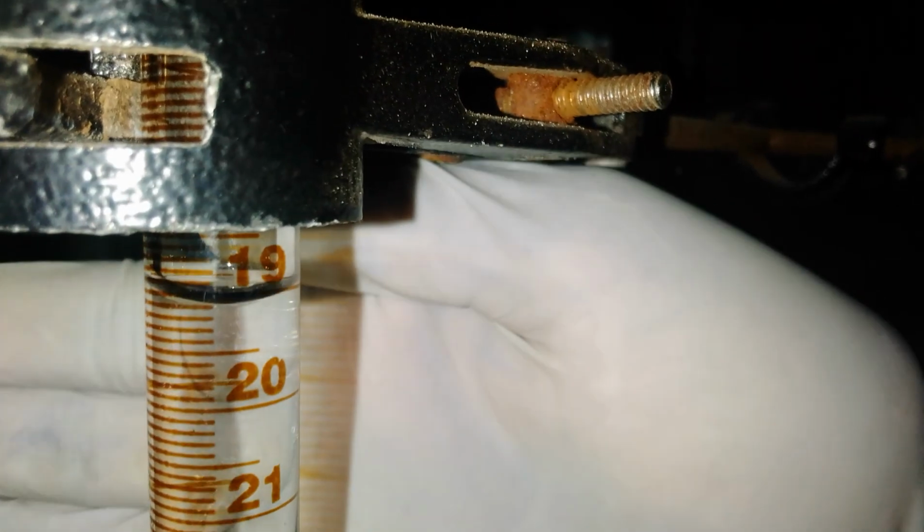Read the burette. Just put your hand there. As you can see, it is 19.2, right? Yes, 19.2. Good.